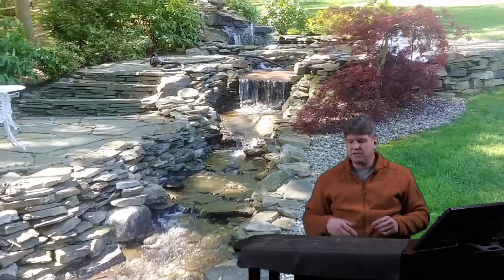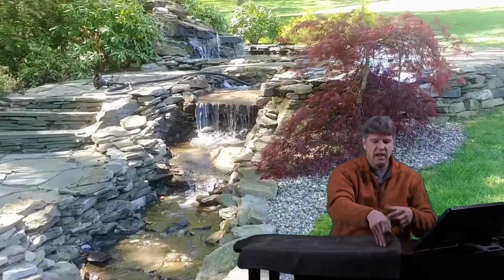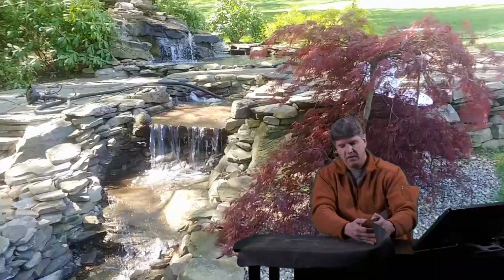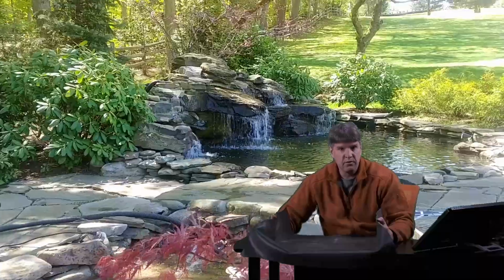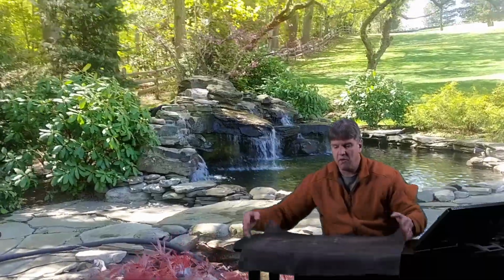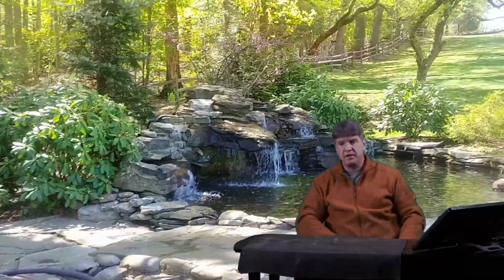The reason why I say I cut it out is because then my liner comes up on the sides, okay? Now, depending on how much water you're pumping through this will determine how wide you can go on your stream.